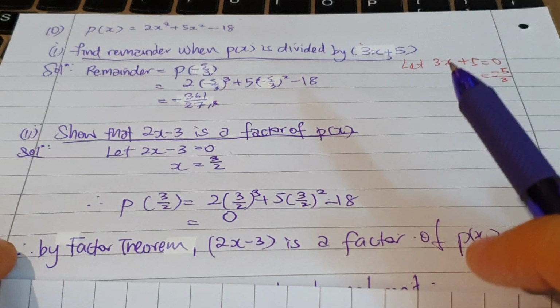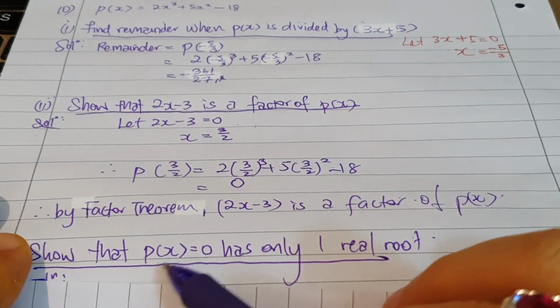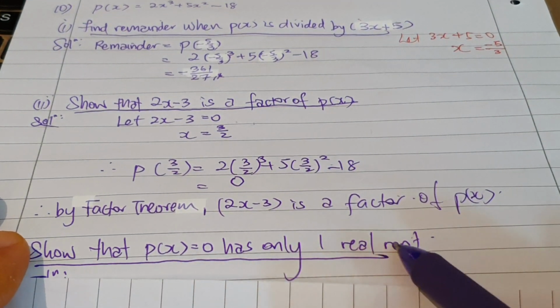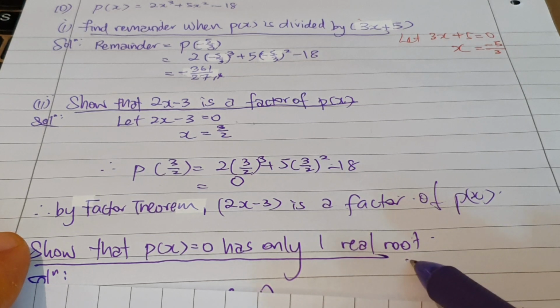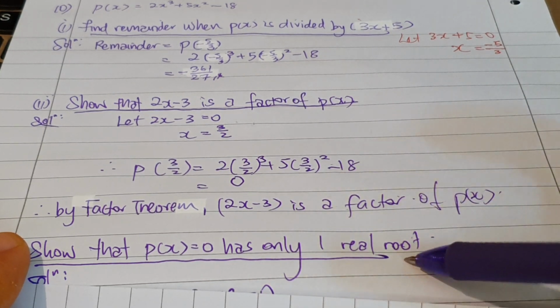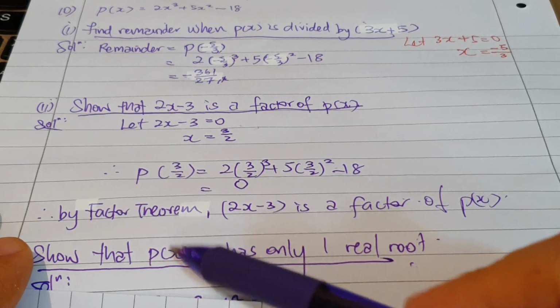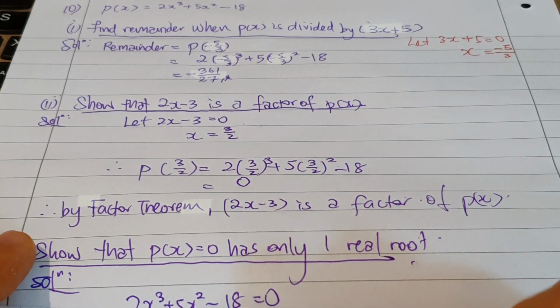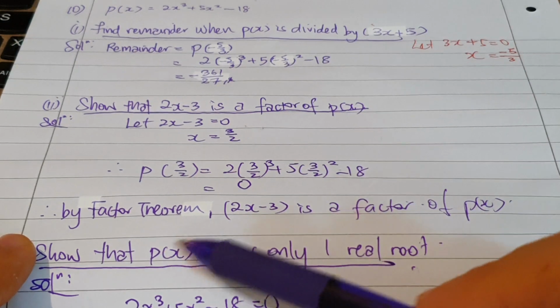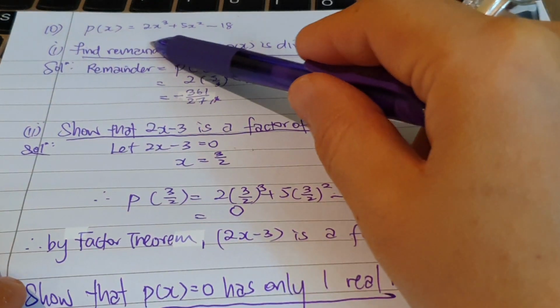Next, show that p(x) equals 0 has only one real root. Now, when they say only one real root, you actually have to factorize this whole thing and then show that. So this thing is actually this equation that you're given.